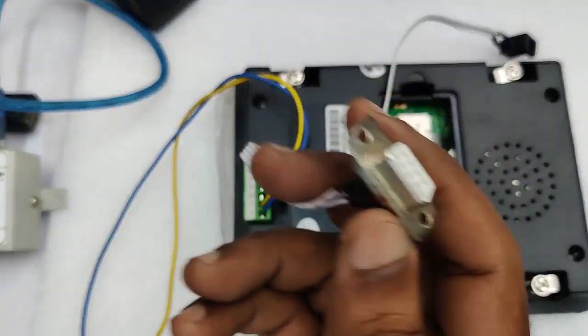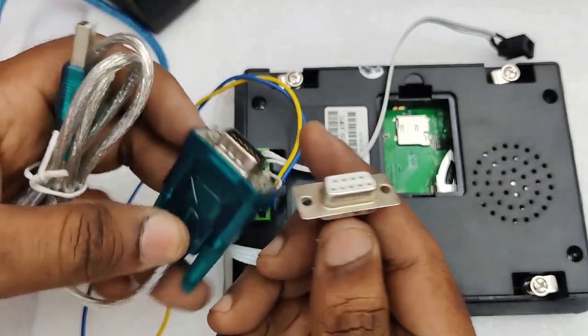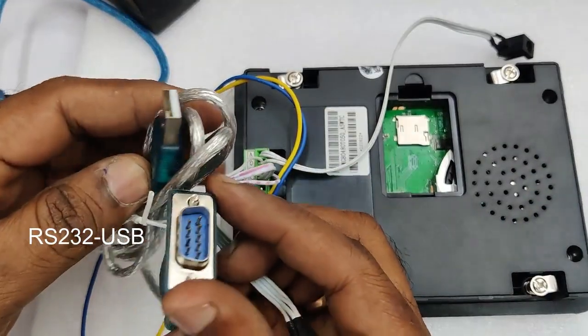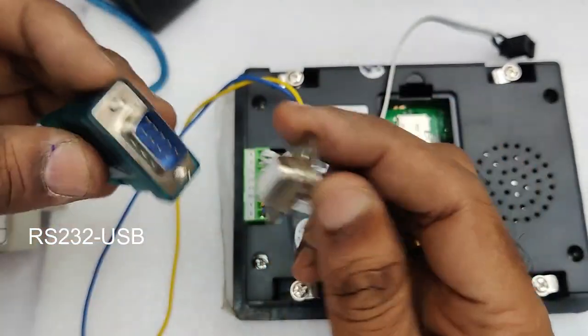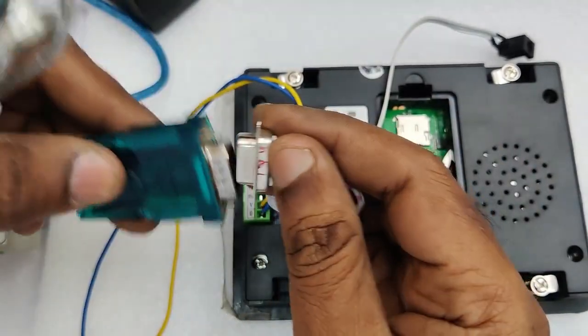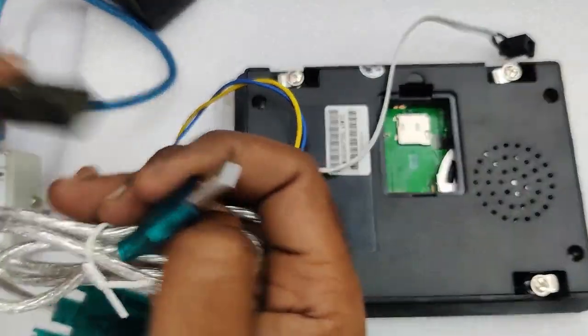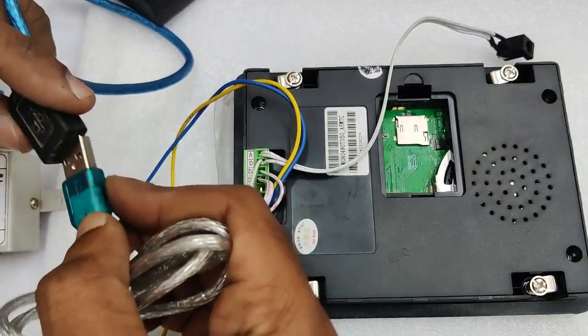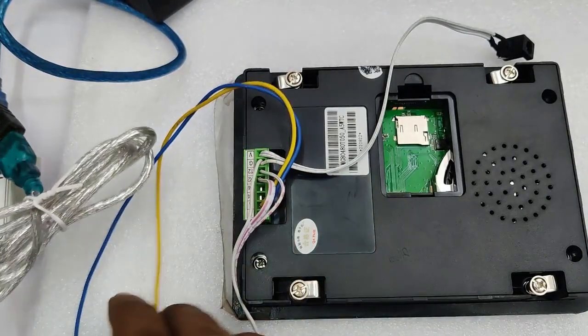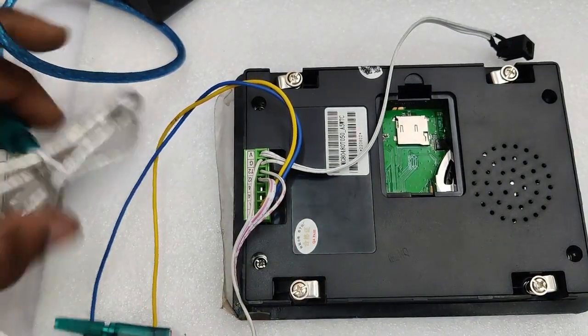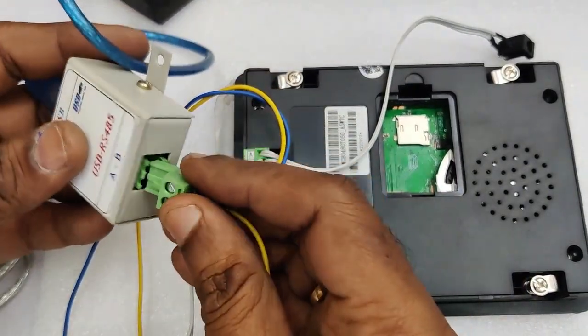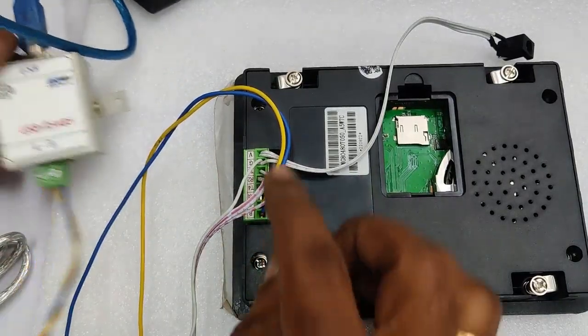That is, TX2 is connected to RX of the DWIN connector, RX2 is connected to TX, ground to ground, and we require RS232 to USB like this. We will be connecting this to another port which will be offering another COM port. Through this COM port we will be downloading the bin file and OS file.